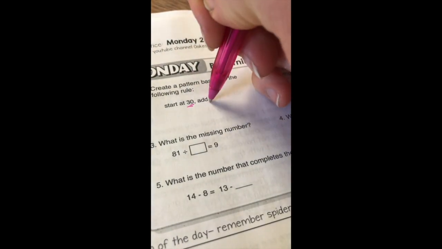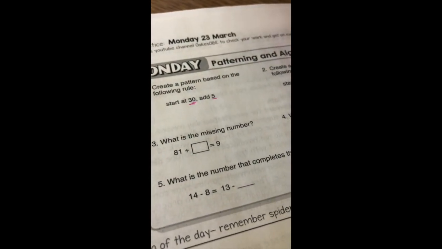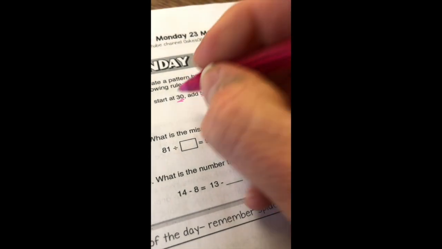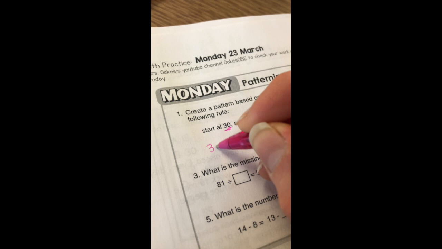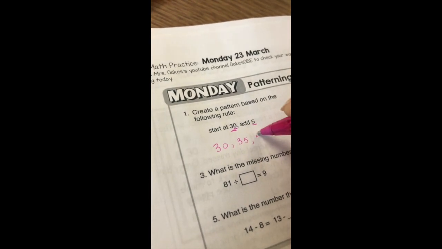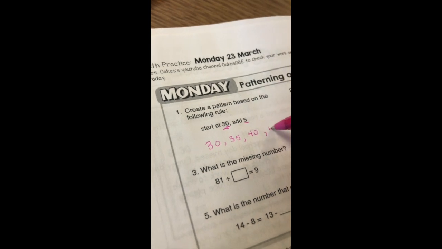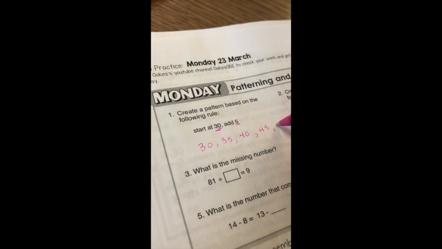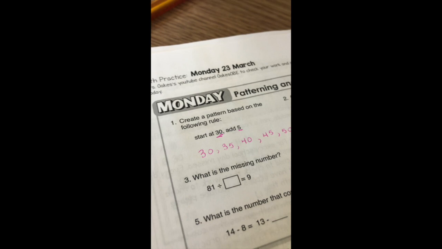It says, create a pattern based on the following rule. Start at 30, add 5. So we look at what's important there. We're going to start at 30 and we're going to add 5. You guys know this pattern as counting by 5s. So let's go. Sorry, there's pen on my hands. 30, 35, 40, 45, 50. All right, easy as that.